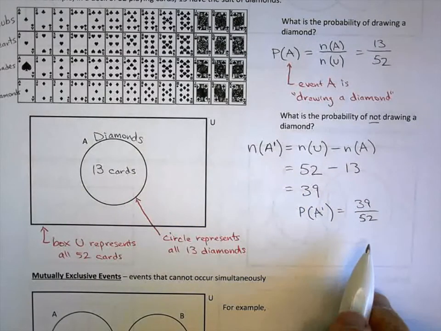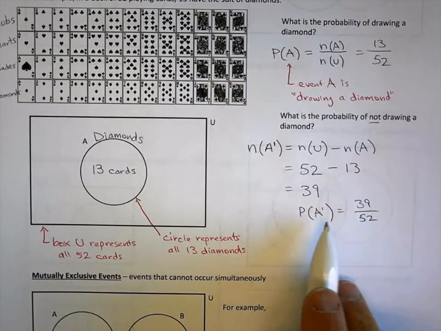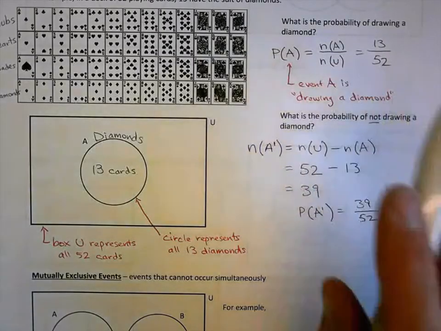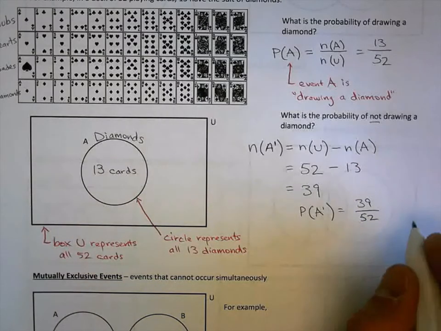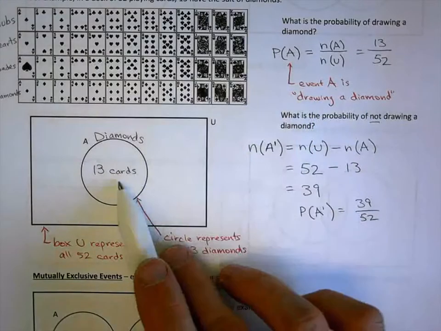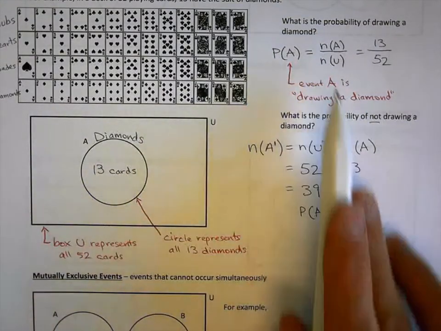I think I've said this before. It goes without saying, though, you don't need to reduce the probabilities. You can just leave them as fractions like this. That's fine. Don't stress about reducing. So there we go. That's how the basic Venn diagram works. That's what the complement is.